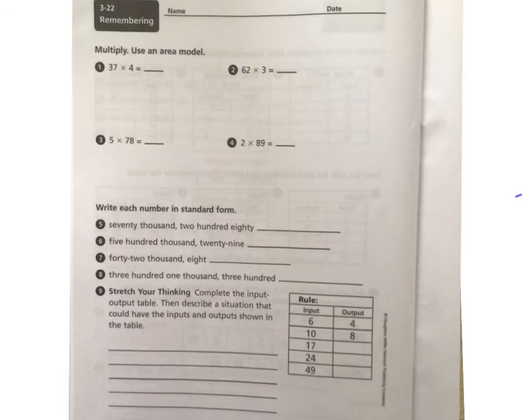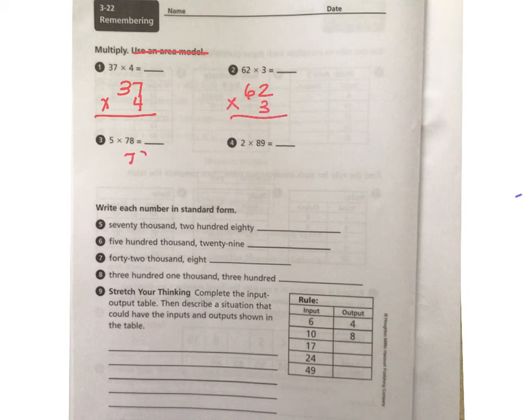All right, here we are on the remembering side, which you should be able to kind of do on your own. We are not going to use the area model. We are just going to multiply. I know that I cannot multiply across. I need to write them vertically. So 37 times 4, I should see you showing your work and lining up your numbers. All right, just like that. Do it. Well, you can do it right now with me. We're getting good at these kind, aren't we? They're just up and over, okay?